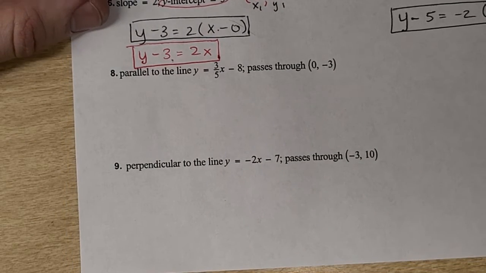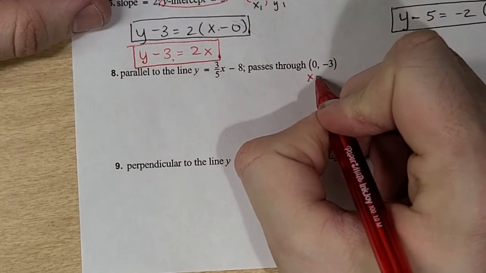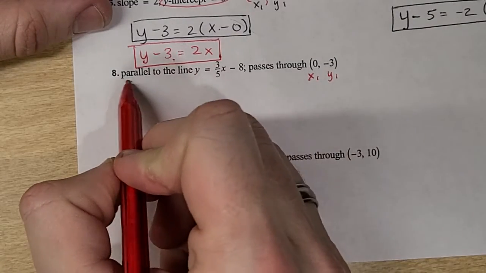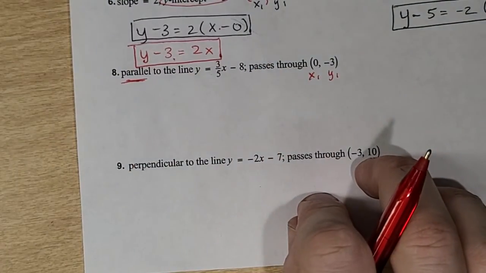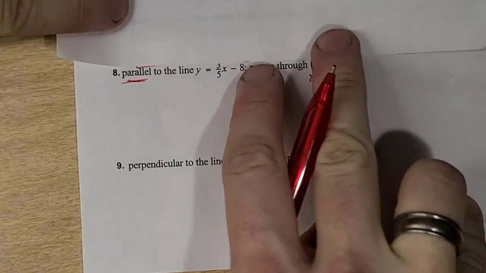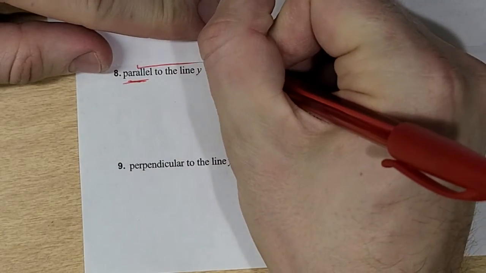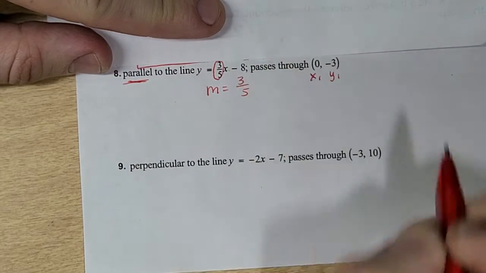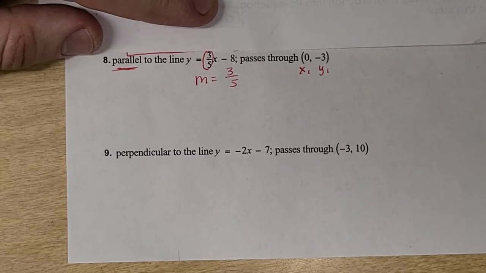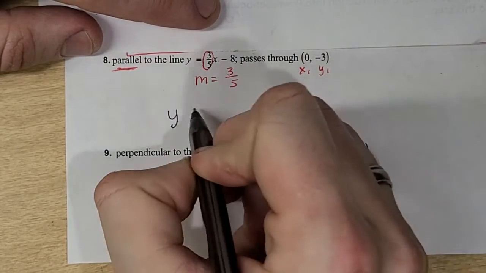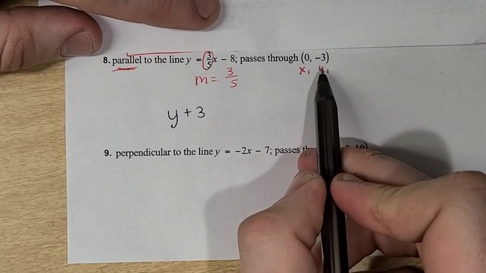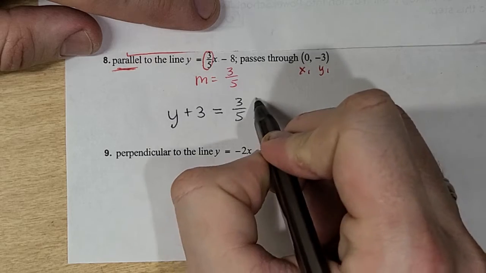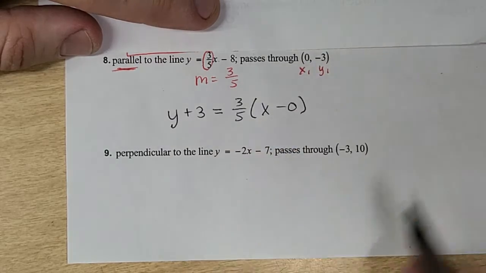Point slope form, I need a point and a slope. I already have a point, x1, y1, but I need a slope. But again, parallel, same slope. So all I have to do is look at this and say, well, let's cover this up. Slope of this line is 3/5, so the slope of my new line that I am going to write is also 3/5. And then y opposite y1. So y1 is a -3, opposite is a +3, equals slope, which we just discovered, x opposite x1.